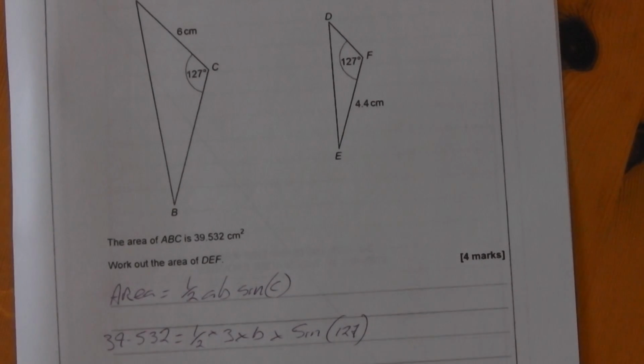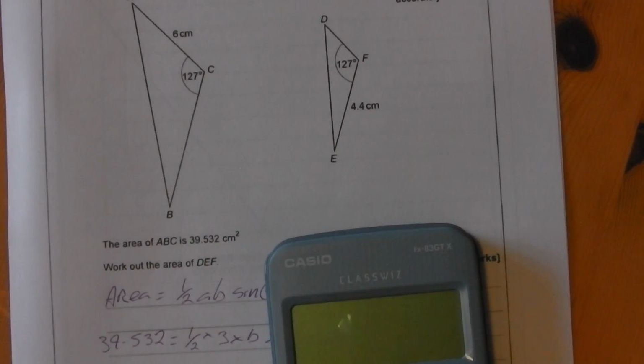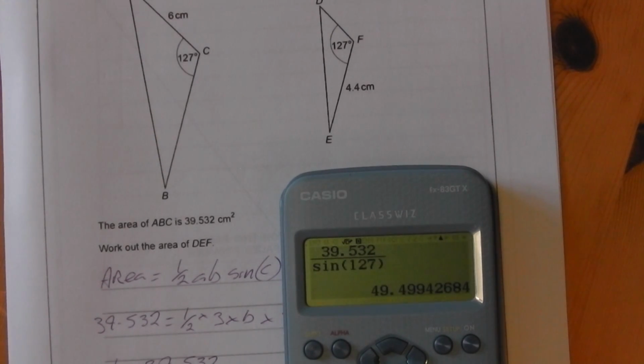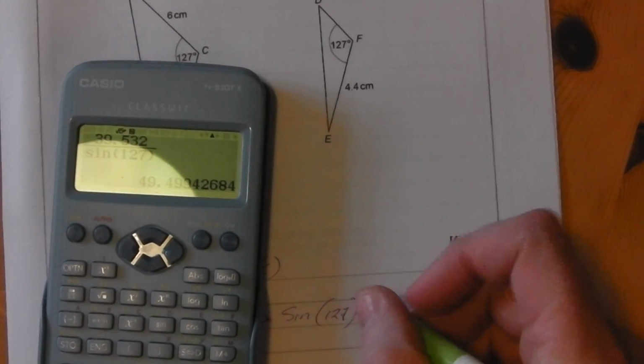And what I can do with that now, let's show that in. 39.532 over sin 127, and that gives me an almighty big number. So I've got 49.4499.